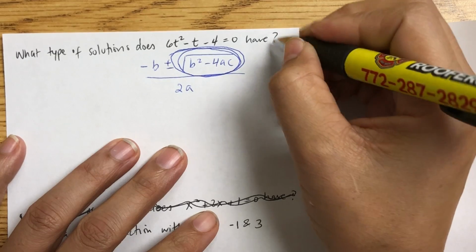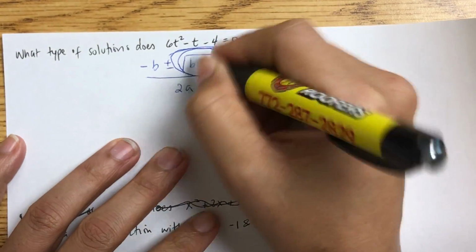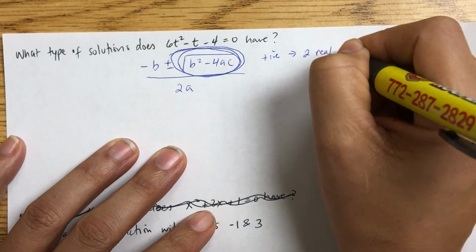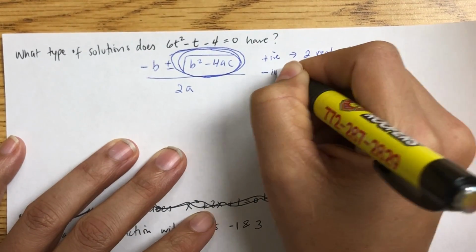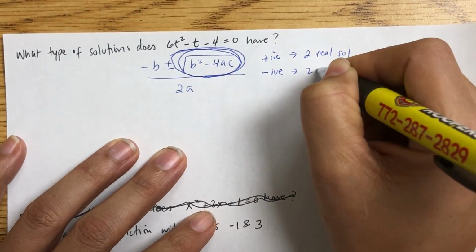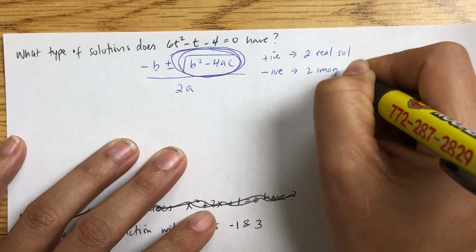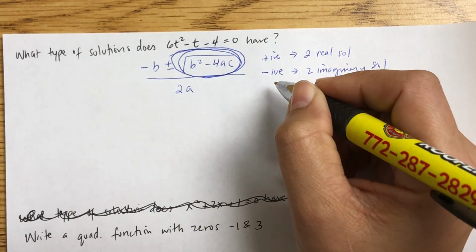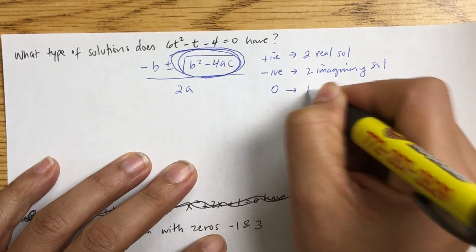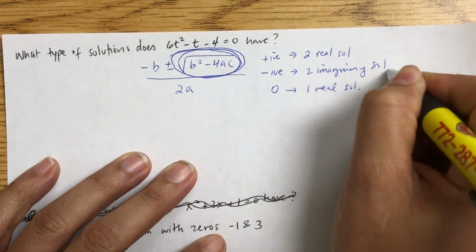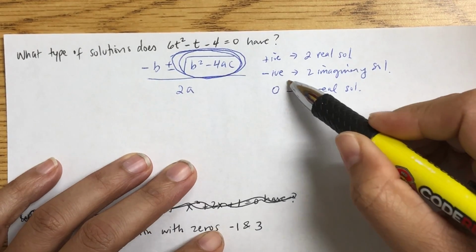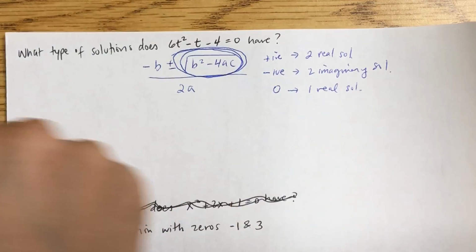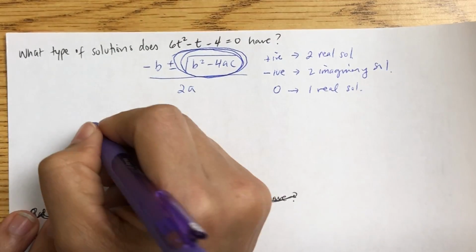This part, okay? That's what the discriminant is. If it's positive, so when you plug it in you get a positive answer, then it has 2 real solutions. If the answer is negative, then it has 2 imaginary solutions. And if the answer is 0, it has 1 real solution. So positive, 2 real; negative, 2 imaginary; 0, 1 real. So all you got to do is sort it out in the way we're supposed to.